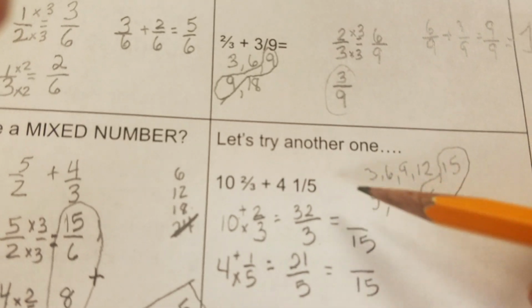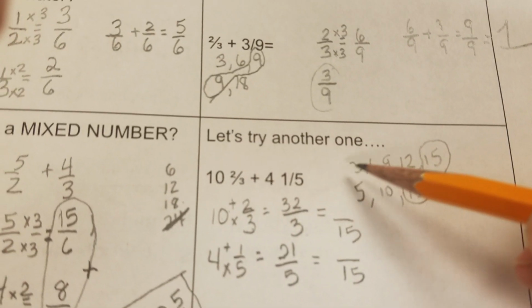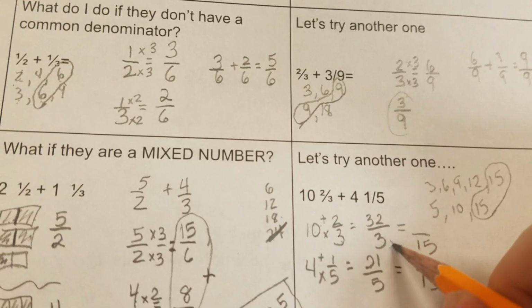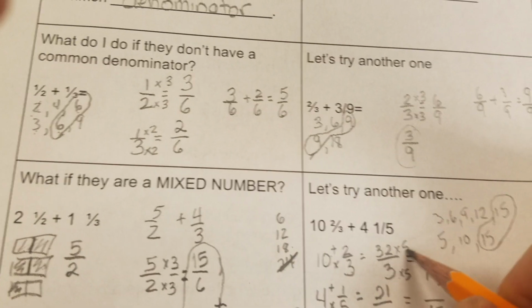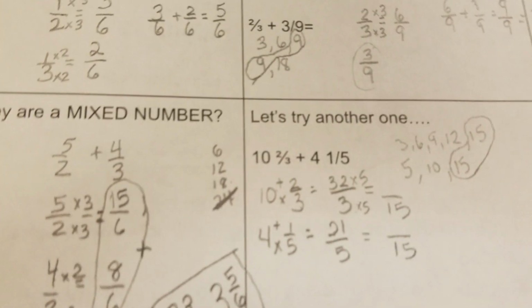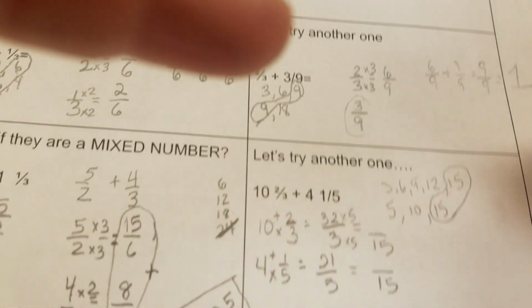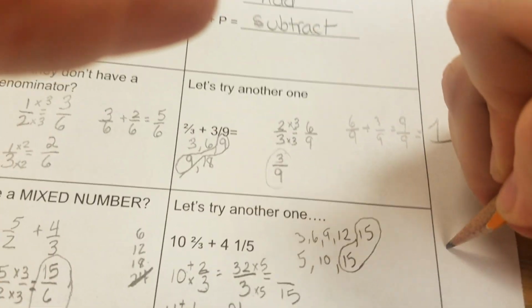That's why it's important to write this down. So you can go 1, 2, 3, 4, 5. I'm going to times by 5. 32 times 5. Yowza, that's a big number. I don't know if I can do that in my head, guys. So if you can't do it in your head, oh yeah, I can do that one in my head. But if you can't, come over here to the side of your paper. See, the side is your friend.